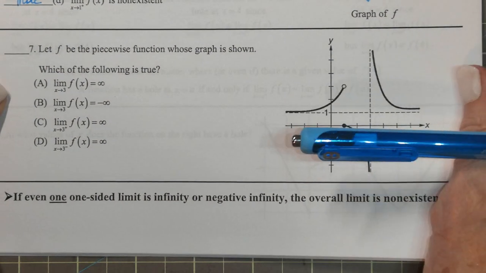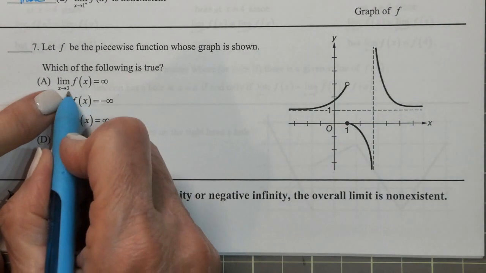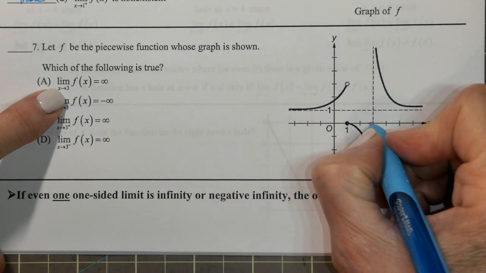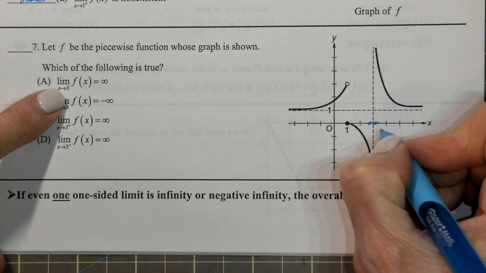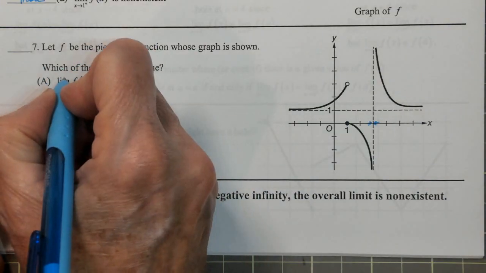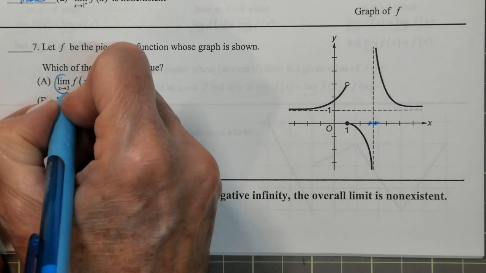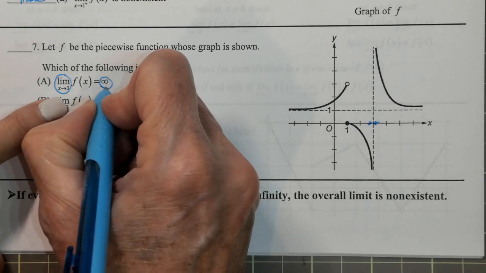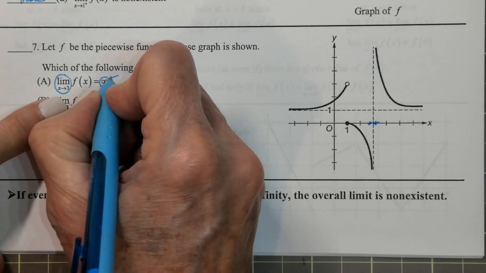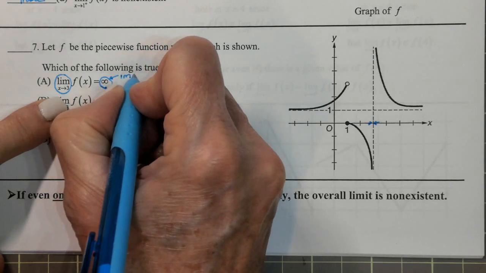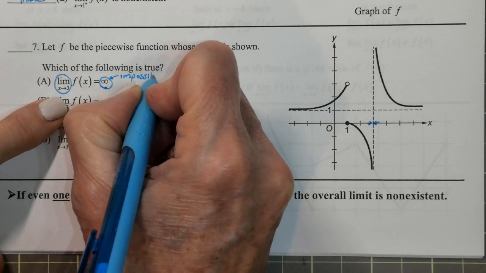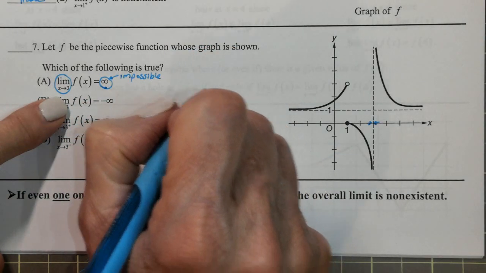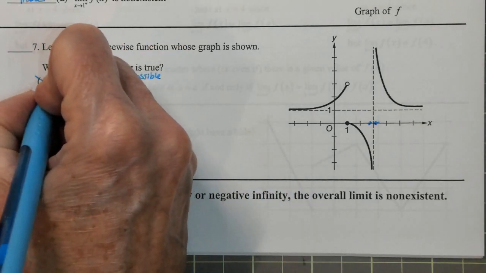All right. Which of the following is true? The limit as x approaches 3 is infinity. You guys, an overall limit can never be infinity. I'm trying to think, as I'm saying that, of any possible ways where it would be, and it just cannot. That is impossible.